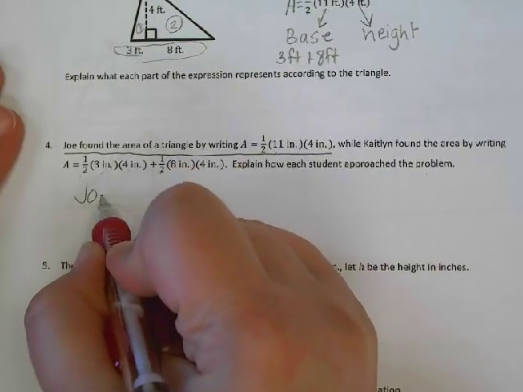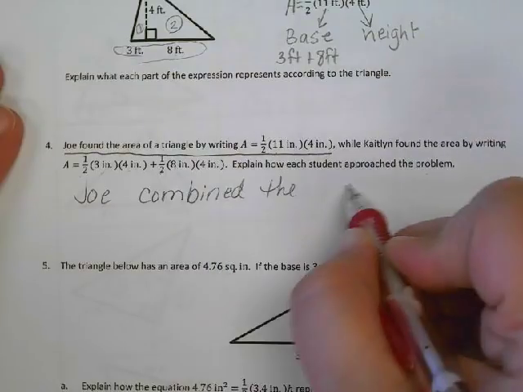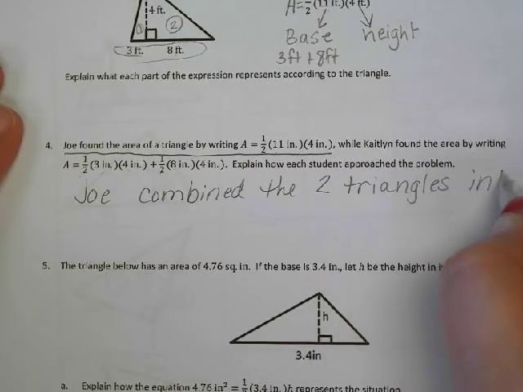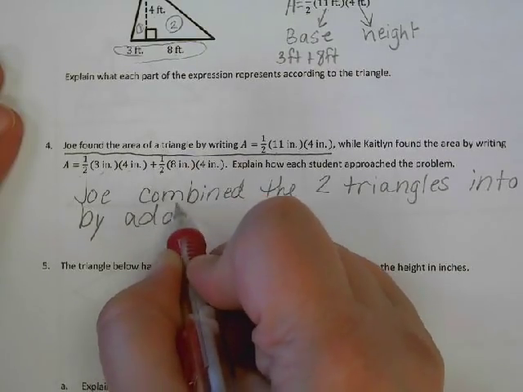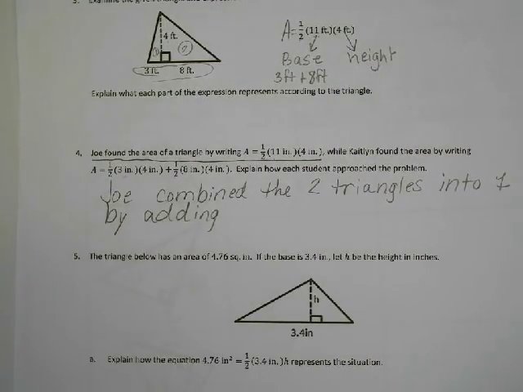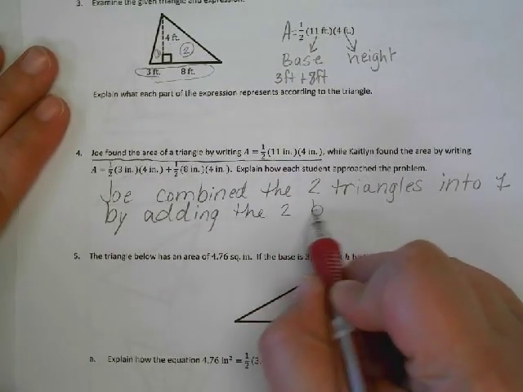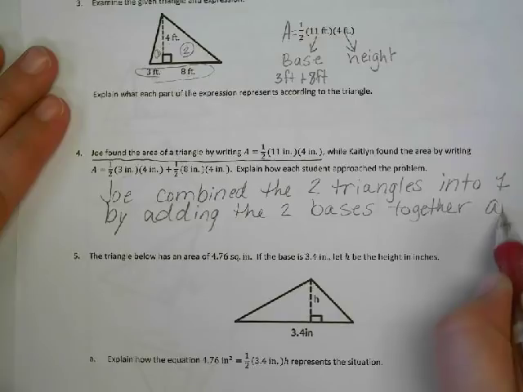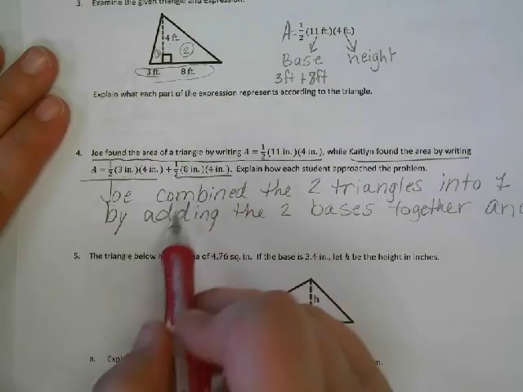So I will say Joe combined the 2 triangles into one by adding the 2 bases together, and Caitlin did the 2 separate triangles.